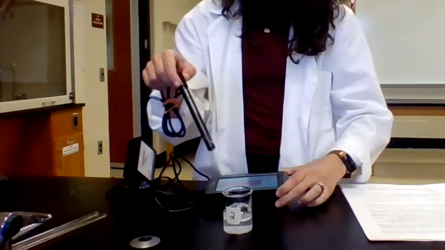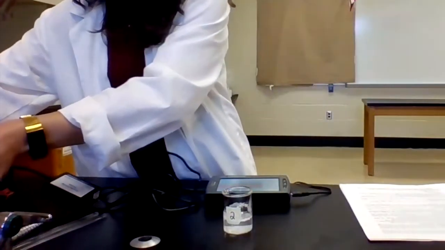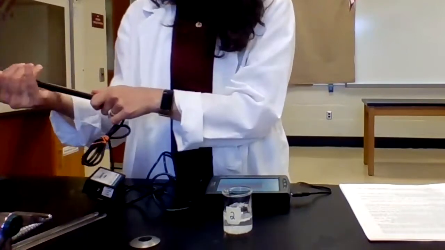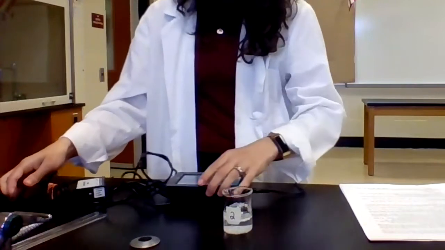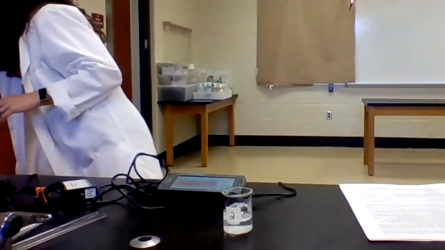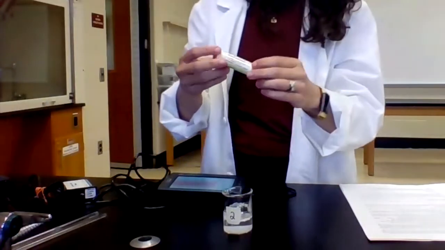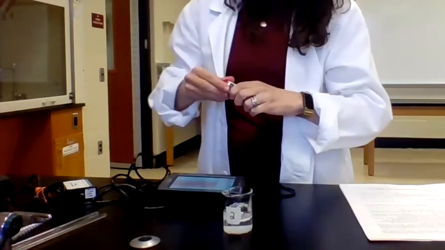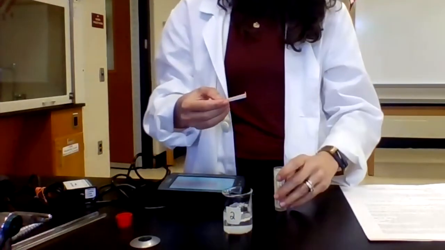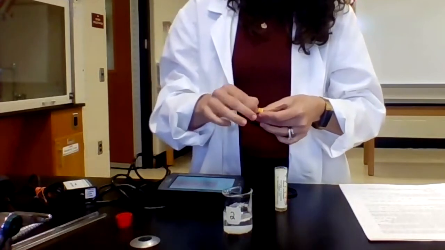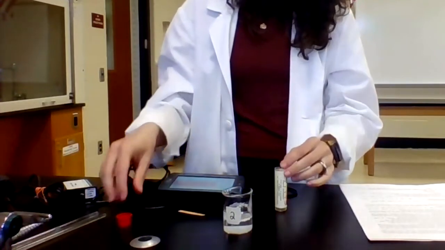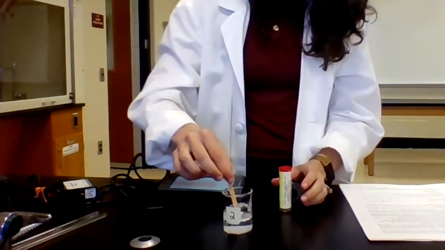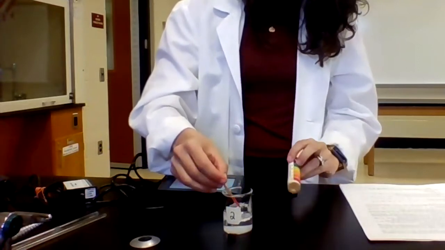Now, one way that I can try to confirm if my polar covalent compound is acidic, not all polar covalent compounds would be, but one way I can determine that is by simply using some litmus paper, some pH paper. It'll change color depending on the pH. So I'm going to dip this in here.